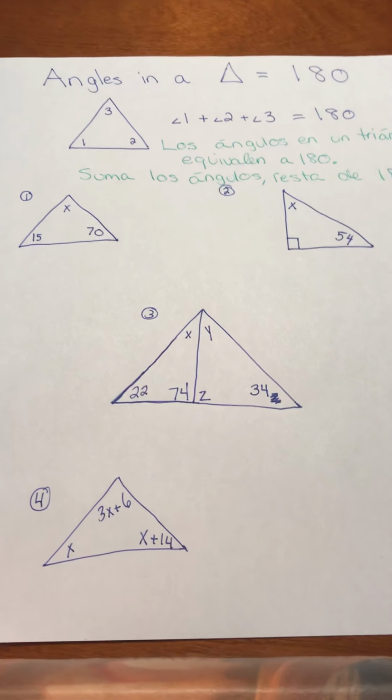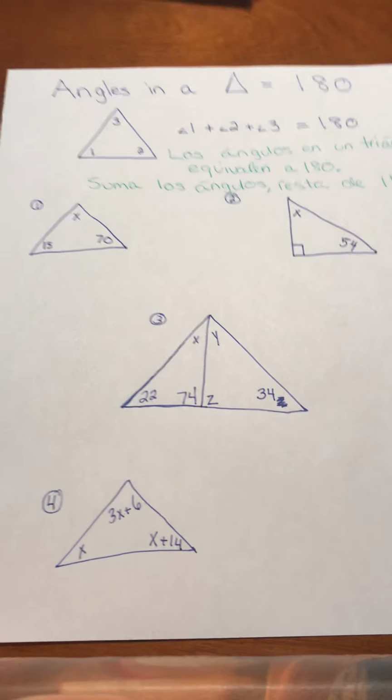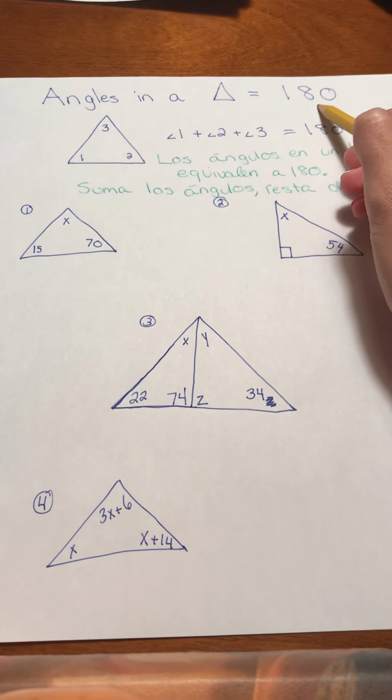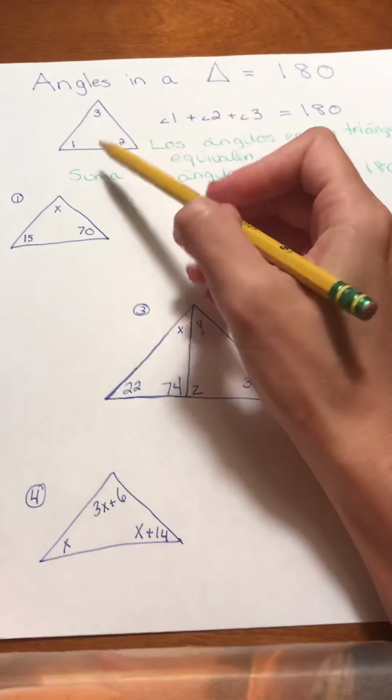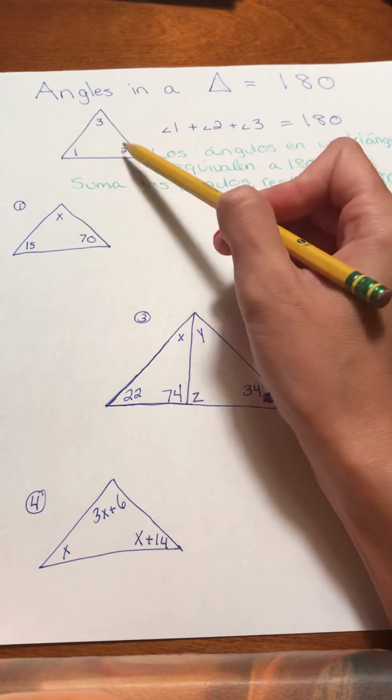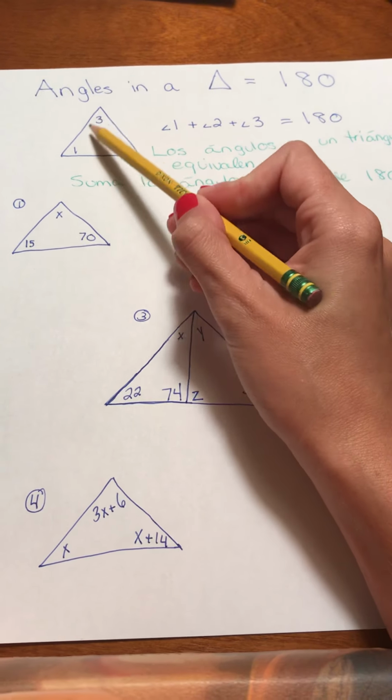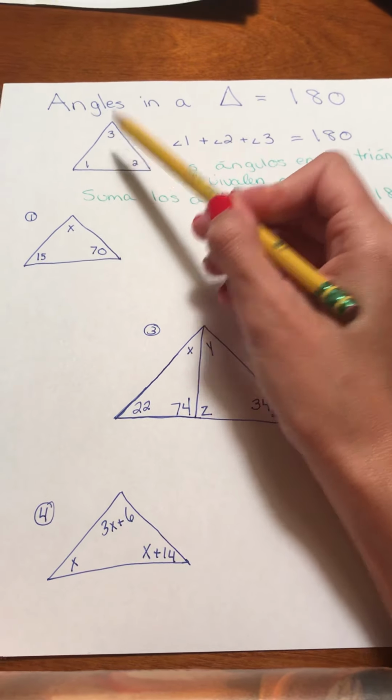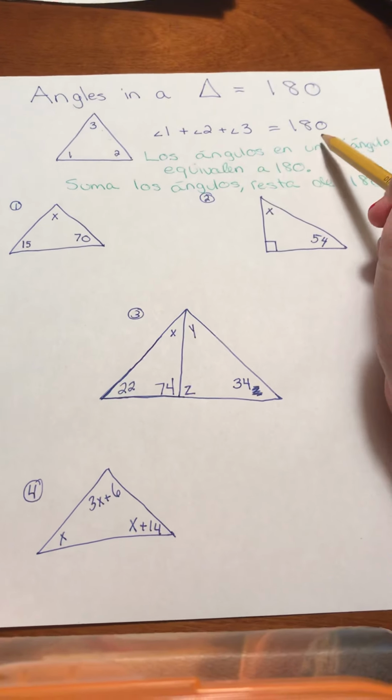The notes for 3.3: the angles in a triangle equal 180. This is the only fact you need. So here are your angles. You have angle 1, angle 2, and angle 3. They are inside the triangle, and if you add those three together, you get 180.